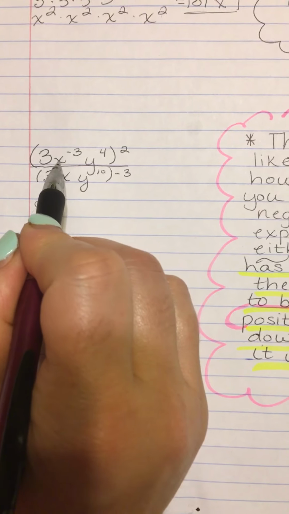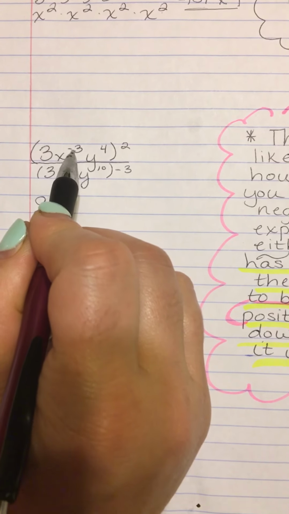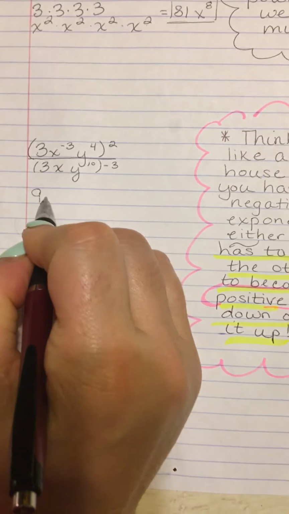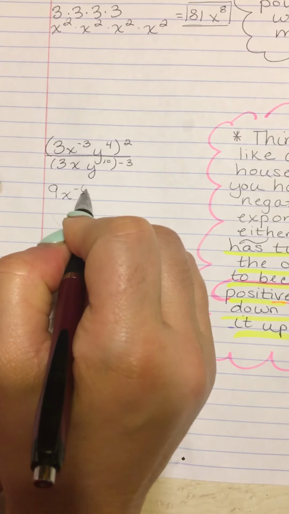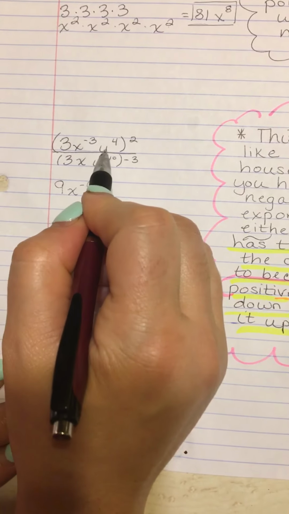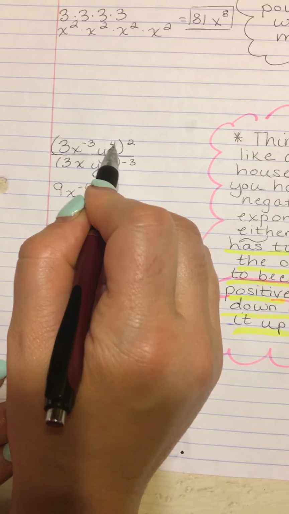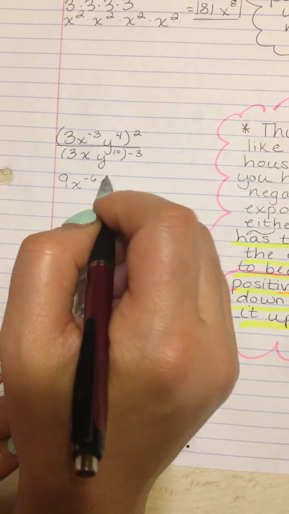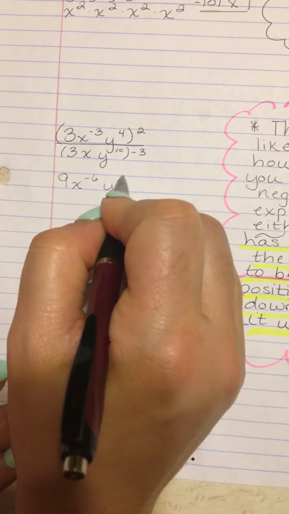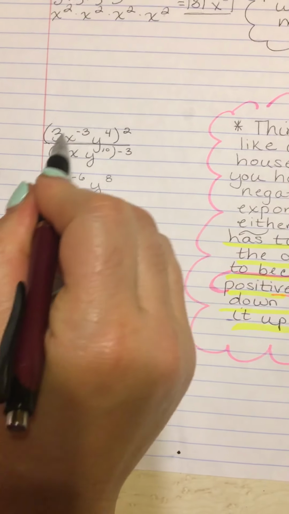Easy. Now we're going to take x to the -3 and we're going to multiply. Remember, powers to powers, we multiply. So this is going to be x to the -6, right? Okay, easy. Then we're going to take y to the 4th and we're going to multiply power to power. We get y to the 8th, right? Okay, all we're doing right now is we're just simplifying.